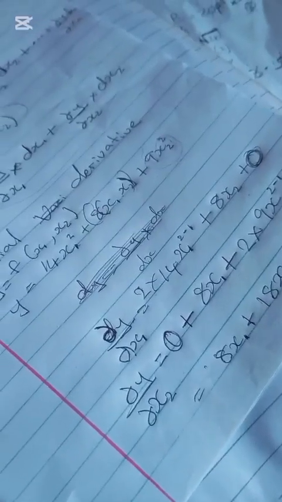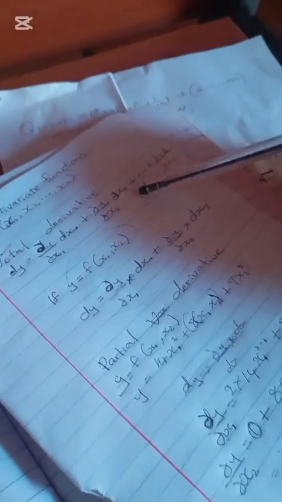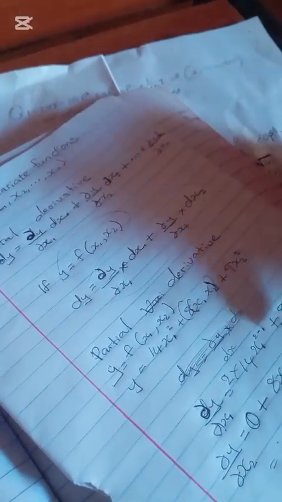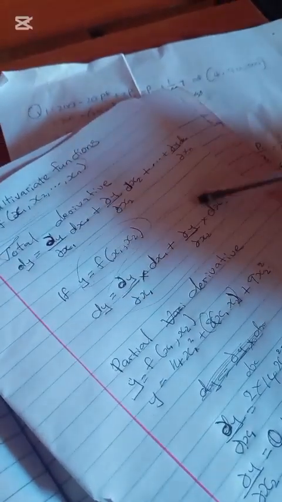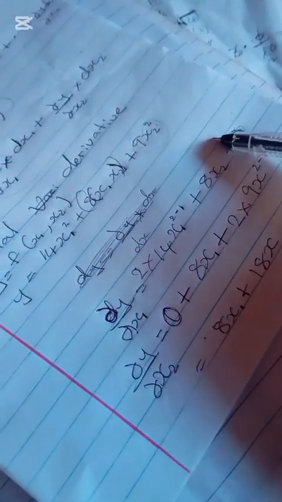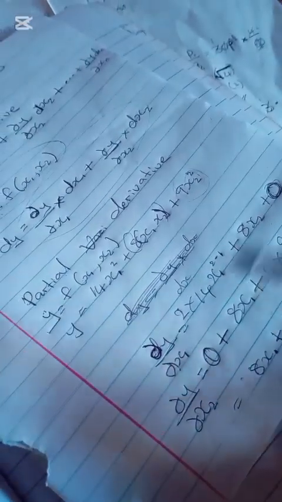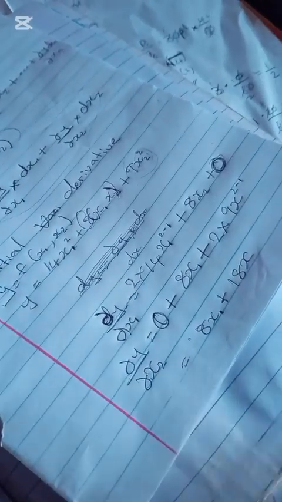Okay, I will make the next video trying to explain the ones that we don't understand. I just wanted us to understand the difference between total derivative and partial derivative. In total derivative, we are differentiating everything at once. But in partial derivative, we are differentiating each variable one by one on its own. That's the main difference.